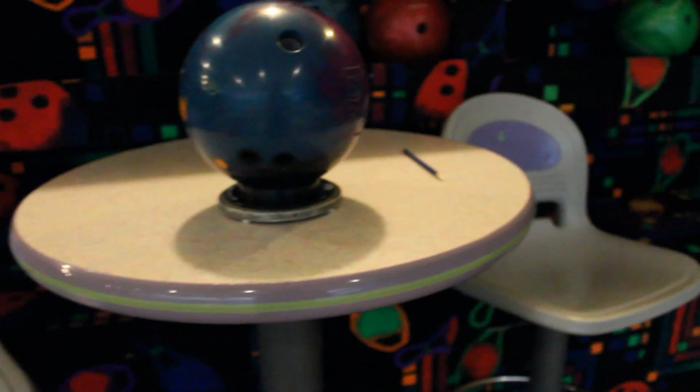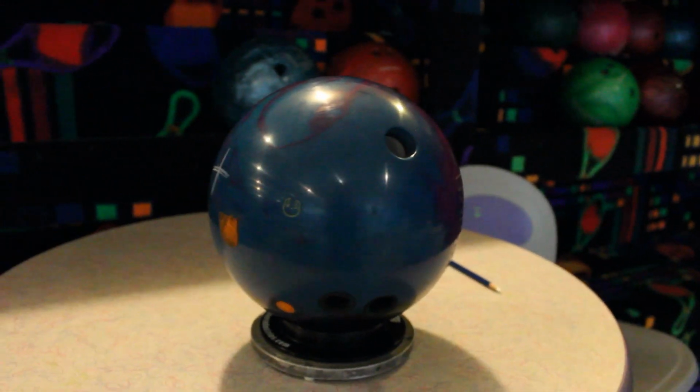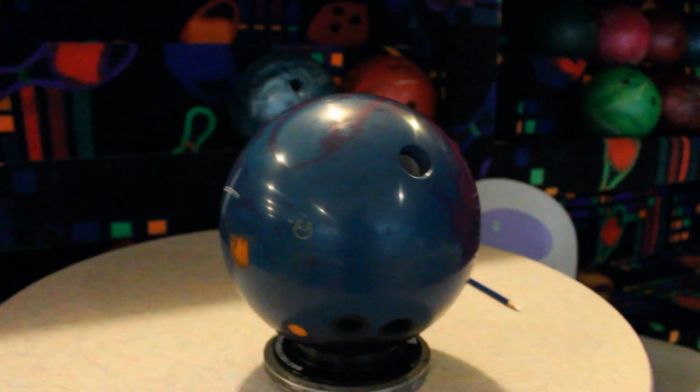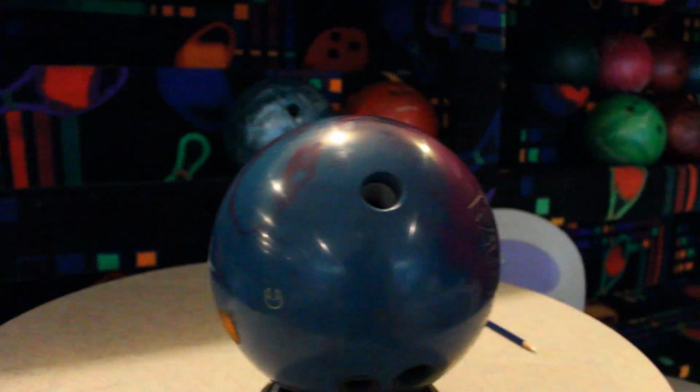And I'm actually going to prove that here in just a moment by throwing this ball down the lane and showing you some pictures of the point the ball is at my release. So that's how we change our axis tilt.